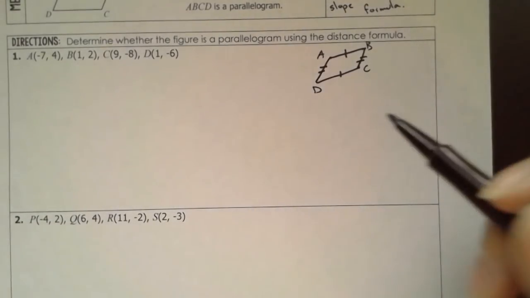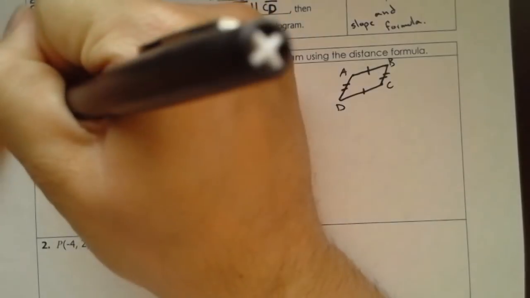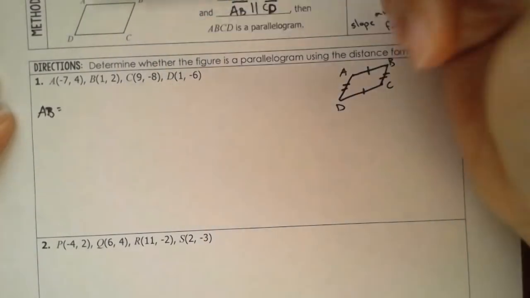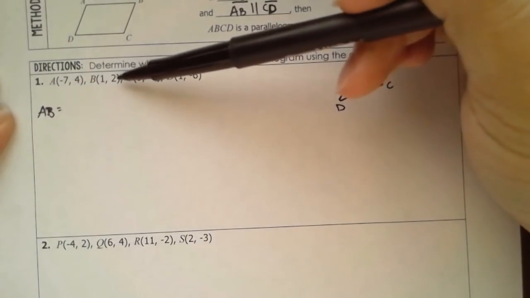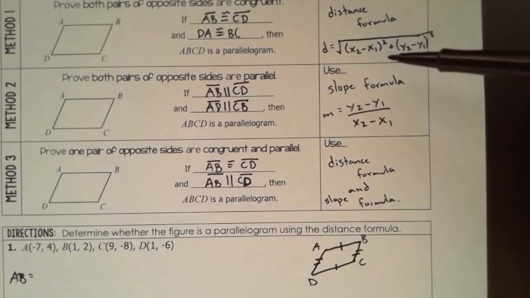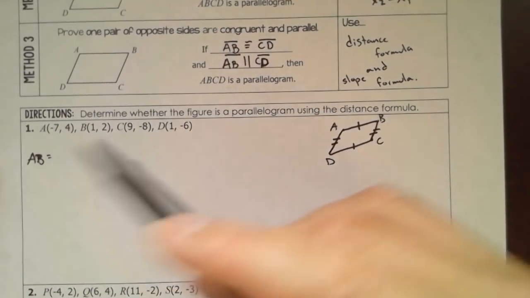So take the distance formula. So AB, if you recall, the distance formula is a method of measuring length or distance, right? So for AB, here's A, here's B. Okay, so I'm going to plug into the distance formula here. I don't want to label my points because I'm going to be relabeling as I plug in all the points.